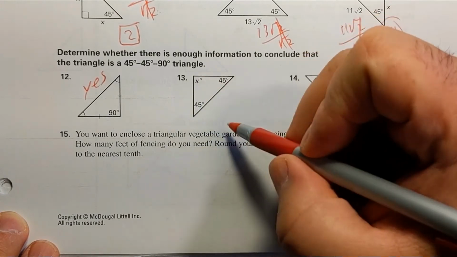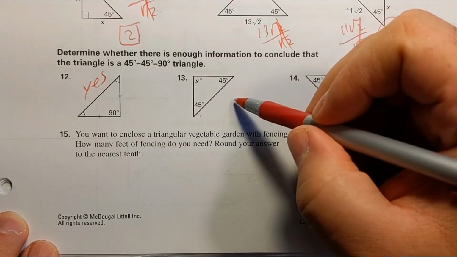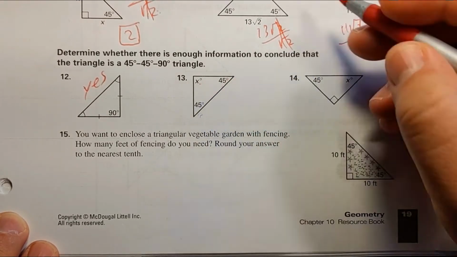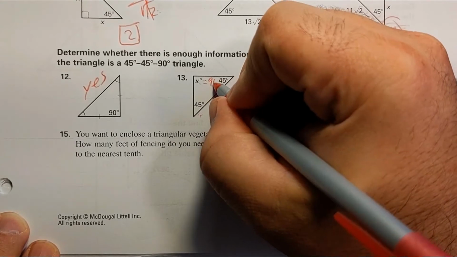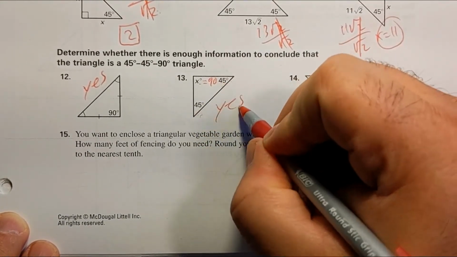Number 13. These two angles are 45s and all triangles are 180 total. So if you get 180 minus 45 and 45, that angle does have to be 90. And because of that, you have a 45, 45, 90. So yes, you have enough information.